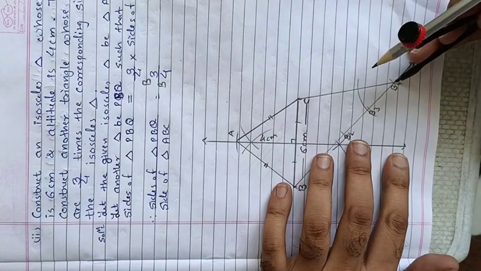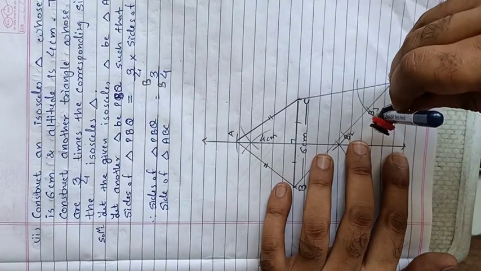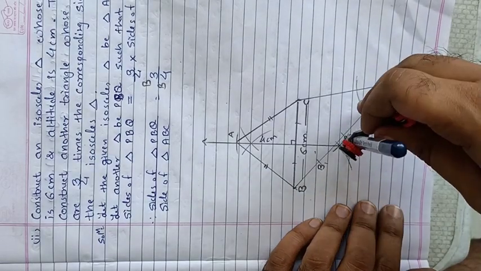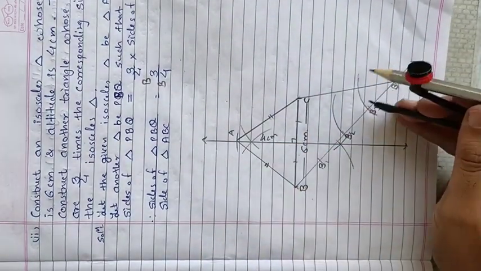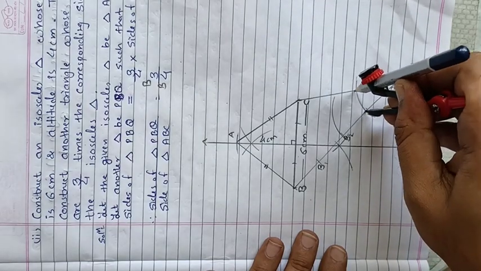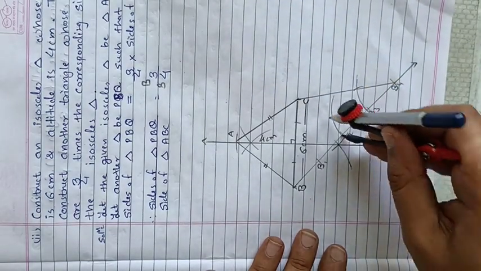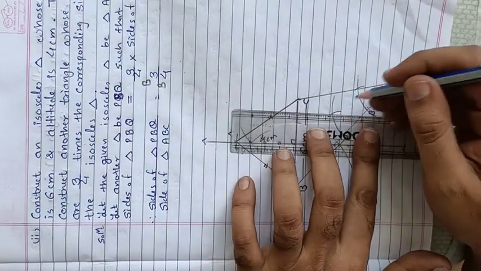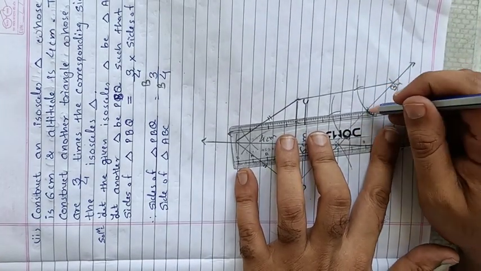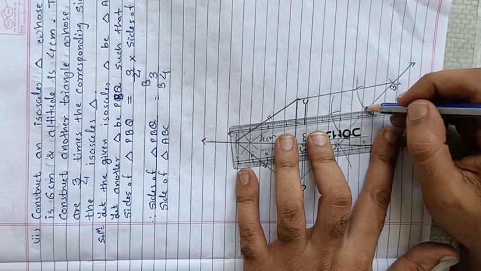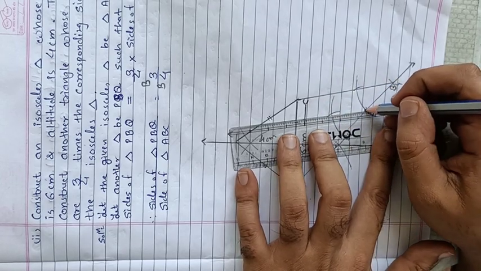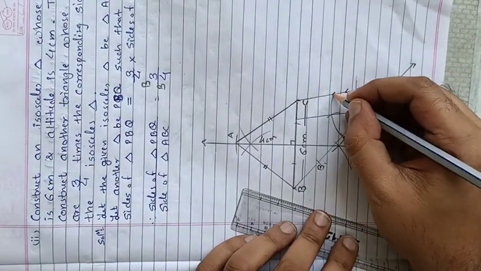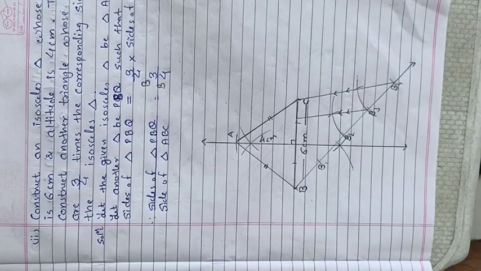Okay, the arc from B4 was this, correct, and the same arc from B3. The distance between these two points and the distance between these two points, and you need to connect B3 with this intersecting point. Just see to it, both should look parallel, and connect them. Arrow and arrow, arrow and arrow. This shows that they are parallel.